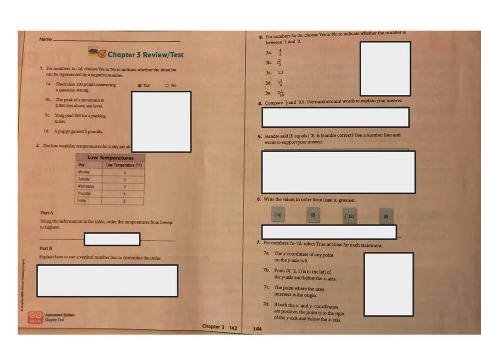The next one says, the peak of a mountain is 2,000 feet above sea level. Well, if it's above sea level, it's not going to be negative. If it were below sea level, then it would be negative.